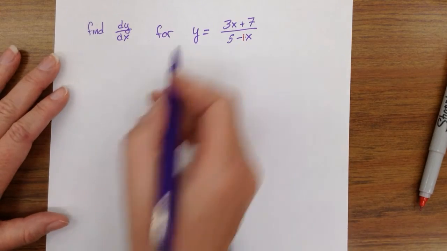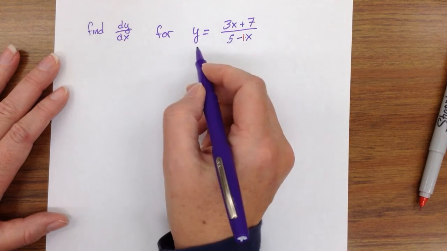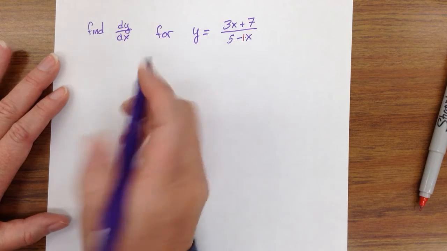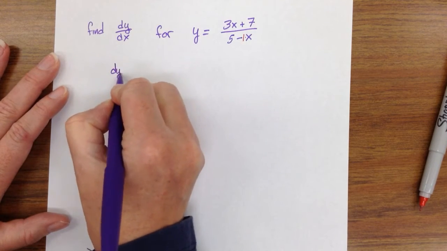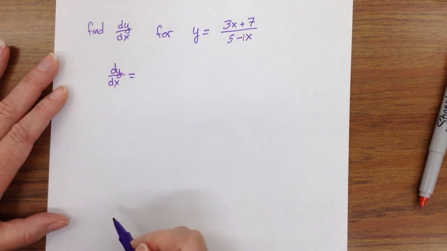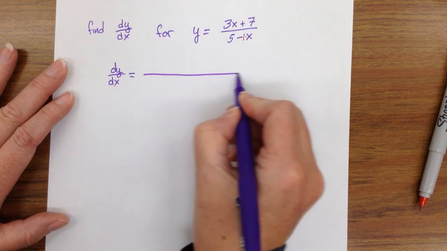Here we go. I'm taking the derivative of an equation, so I take the derivative of both sides. This is not y equals. This is the derivative of y equals. Big, giant fraction line. Here we go.